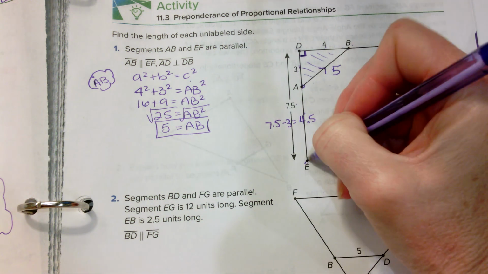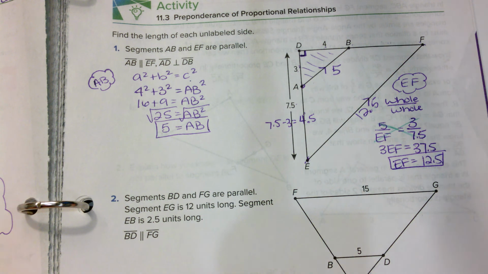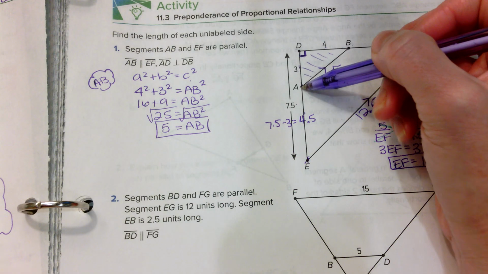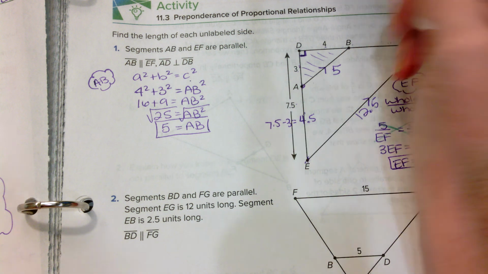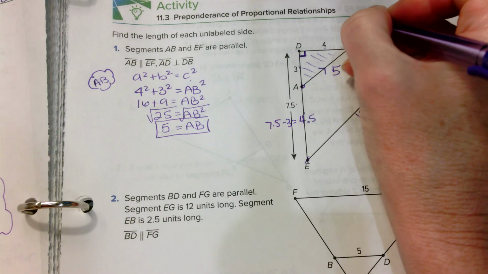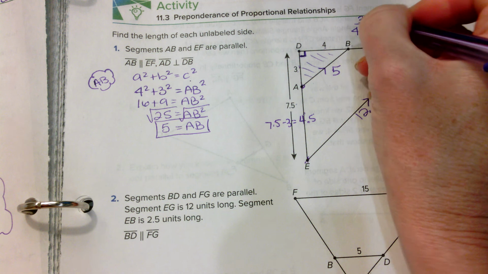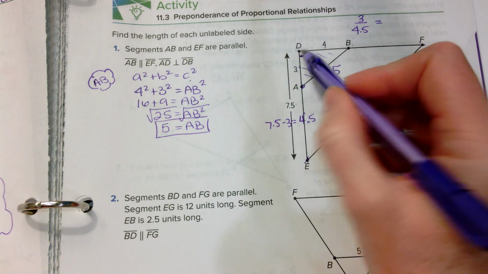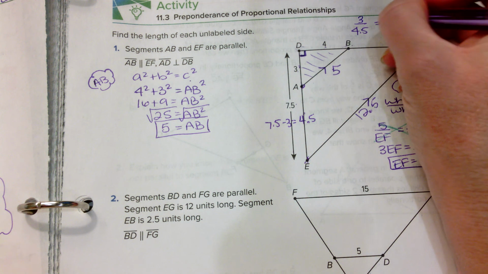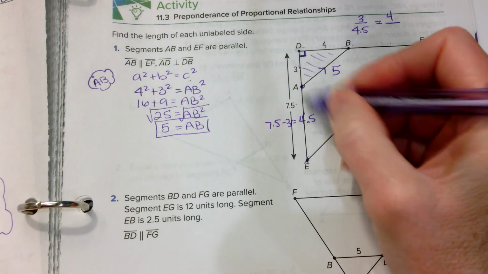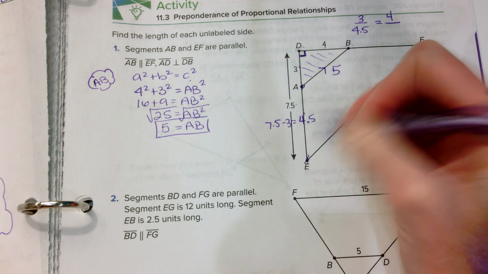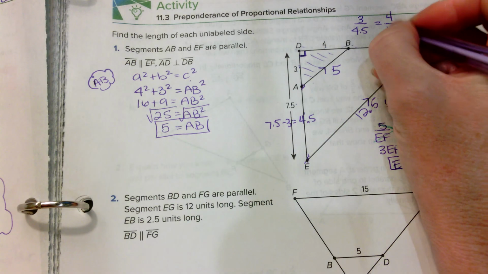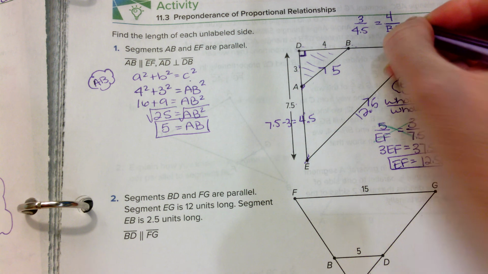I know AE is 4.5. So I'm going to write a proportion that puts AD over AE, and I could flip those if I wanted to, but I'm going to write 3 over 4.5 equals, so since I put the 3 on top, the 4 has to be on top on the other side, and since I put the 4.5 on the bottom, then the bottom part of this side is going to go in the denominator, and that's my BF.